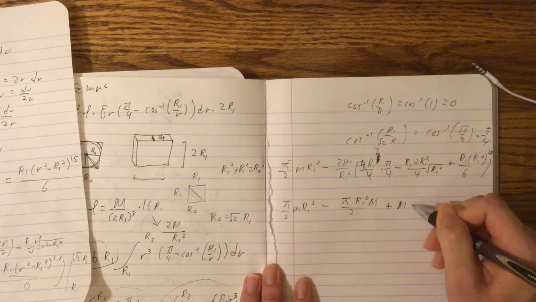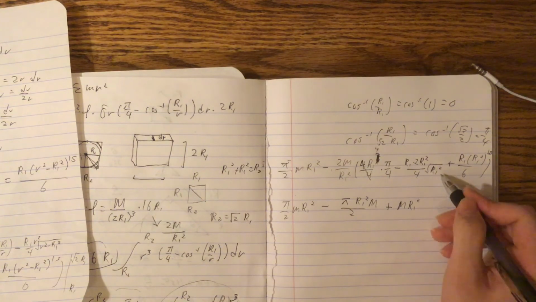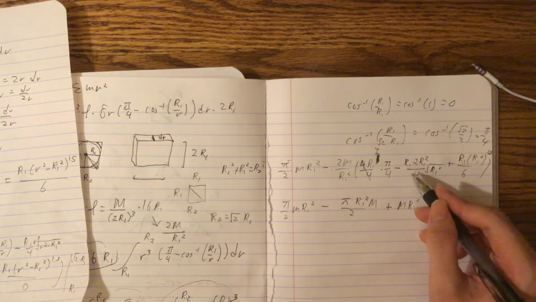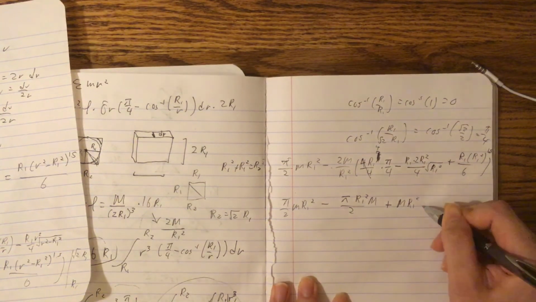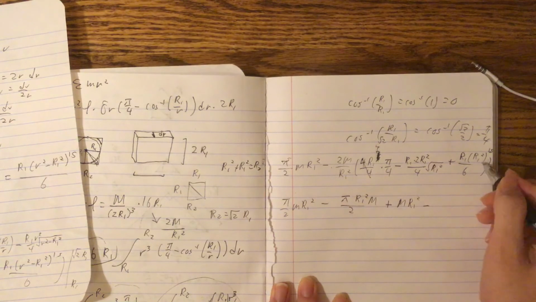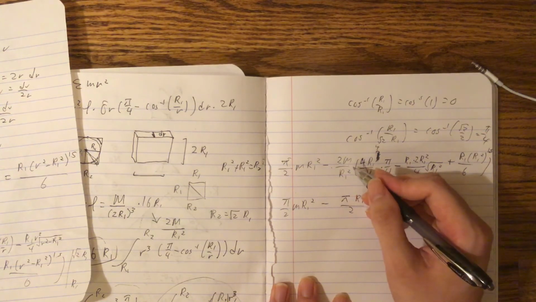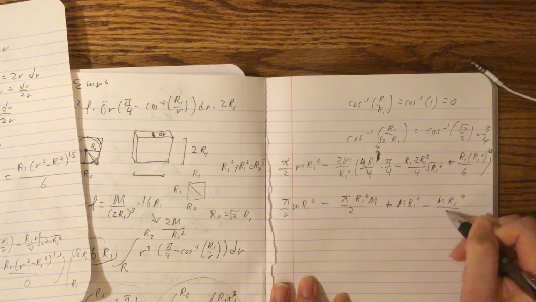Negative plus R1 squared. I think that's what happens, right? R1 to the 4 over 2, R1 squared, and then this becomes negative, because negative positive is a negative. This is R1 to the 4 over 6, R1 to the 4 over 3, m R1 squared over 3.